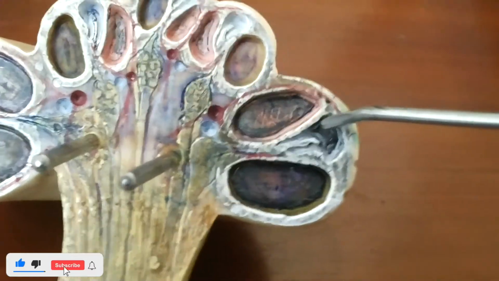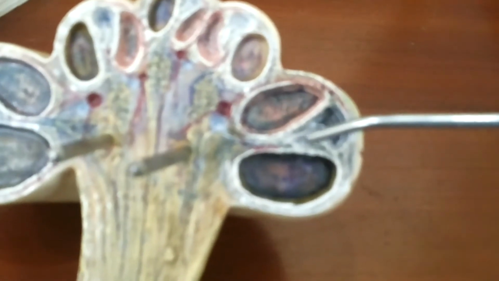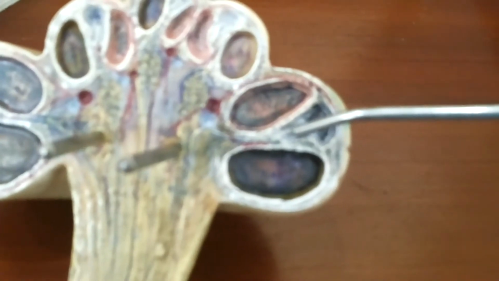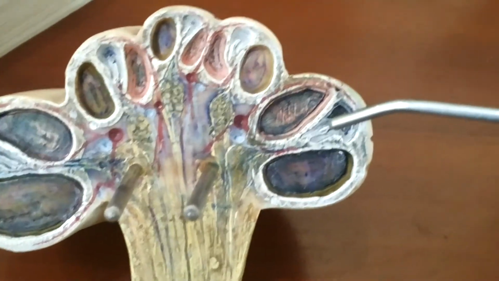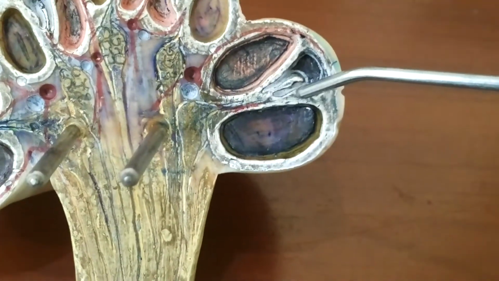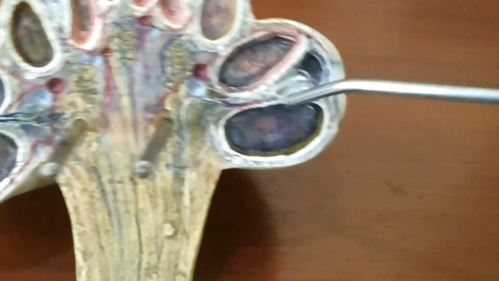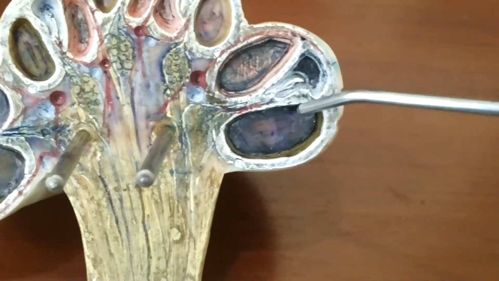This is the vestibular membrane or Reissner's membrane. The tectorial membrane, the organ of Corti, the osseous cochlea, the basilar membrane.